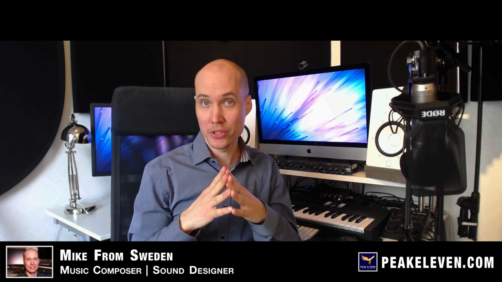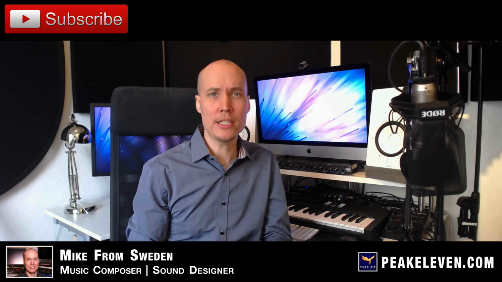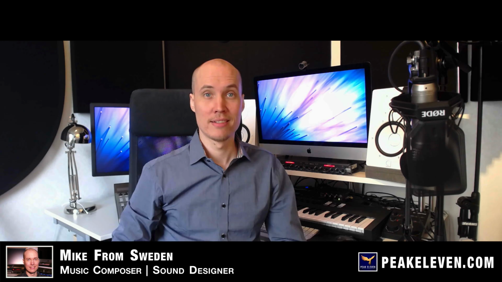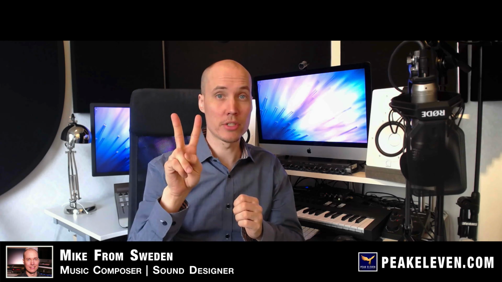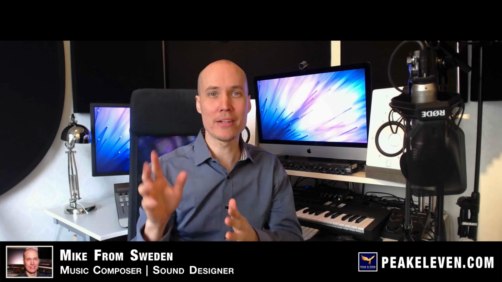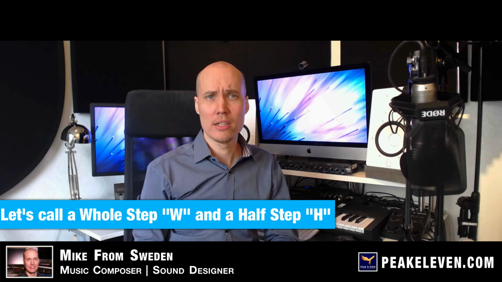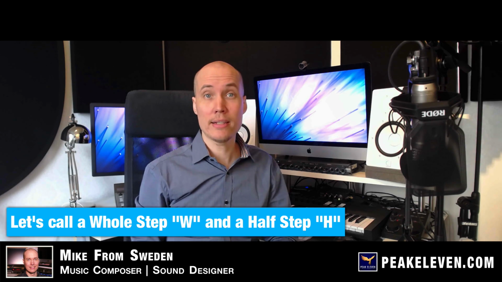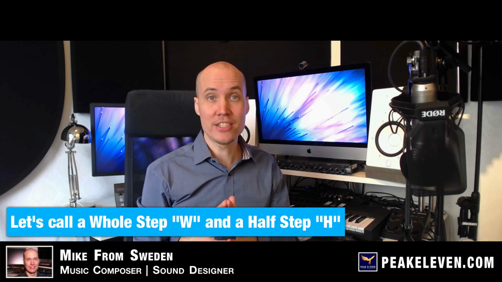Here is the good part. It turns out that all major scales share the same pattern for the order of whole steps and half steps. And the same goes for the minor scales. So basically, if you just learn 2 patterns, you can learn all the major scales and all the minor scales. Now let me teach you these 2 patterns. Let's call a whole step by the letter W and a half step by the letter H.